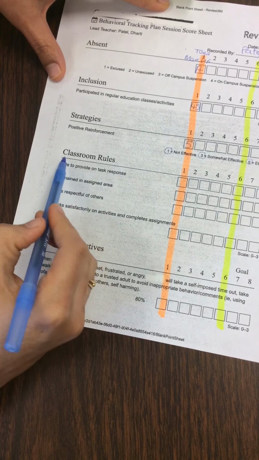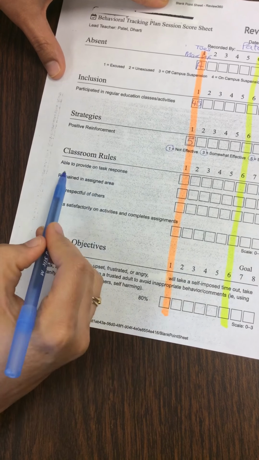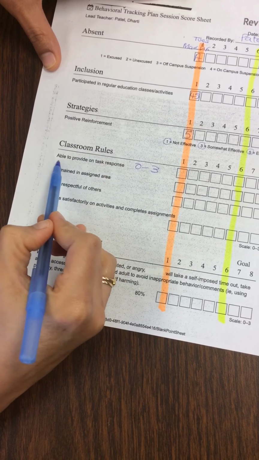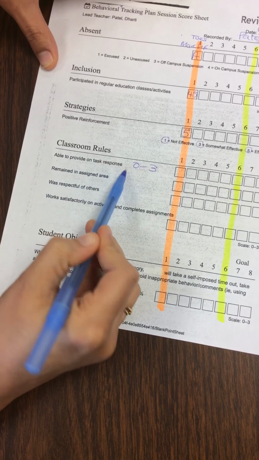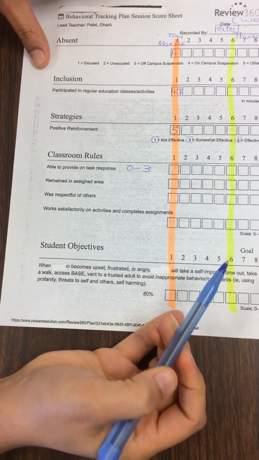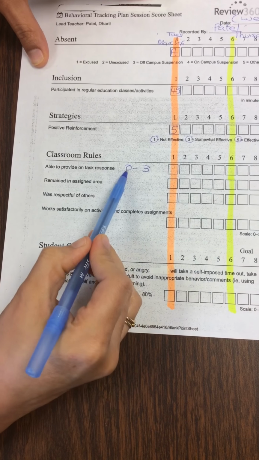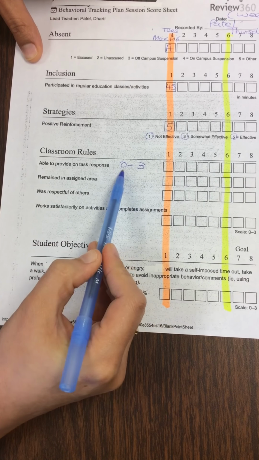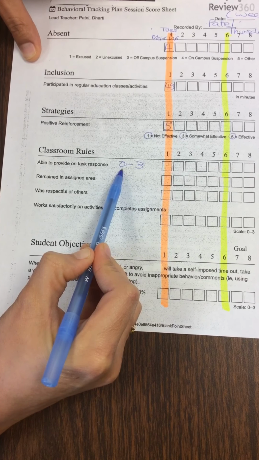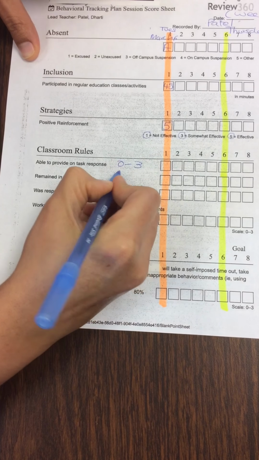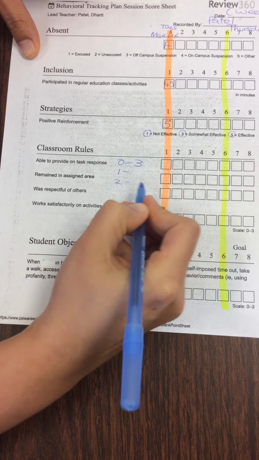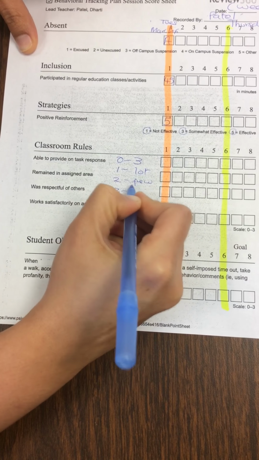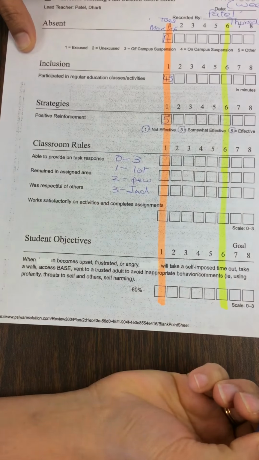The next one we're going to target is classroom roles. It's always from a scale 0 to 3. So the first one, able to provide a task response. Was the student able to give you a task response? 0 means the child didn't do anything that you asked for. 1 means the child needed a lot of redirection. 2 means the child needed a few redirections. And then 3 means the child was independent, was a perfect angel in your class.